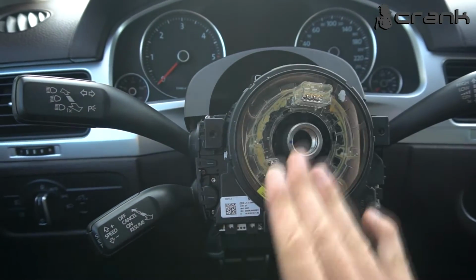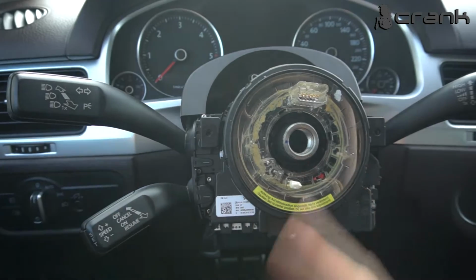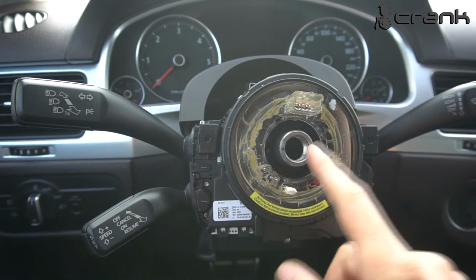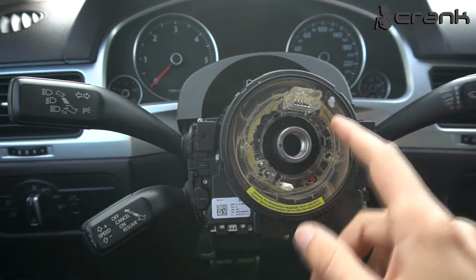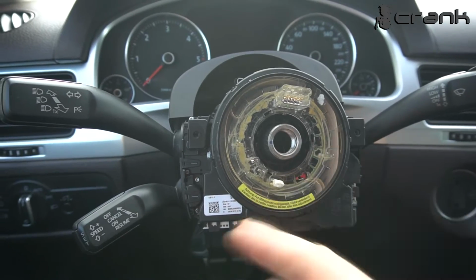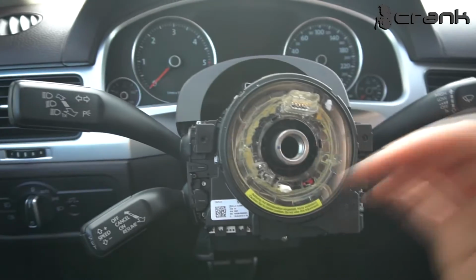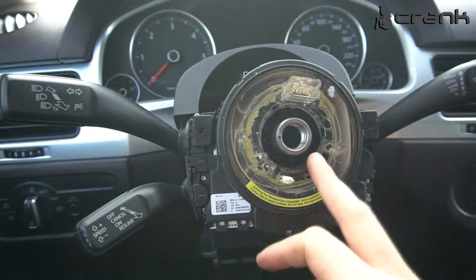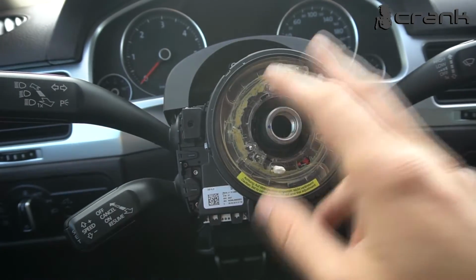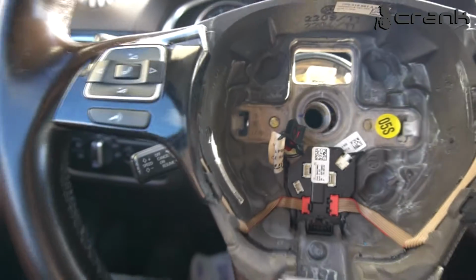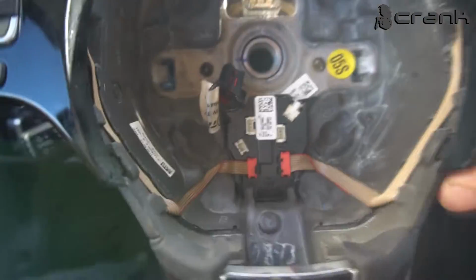And this is the exact center of the clock spring. So this is how I'm going to install the steering wheel, because I'm going to have enough length of the clock spring. As we saw, we have from side to side 480 degrees, which should be plenty enough for our job. Like so.